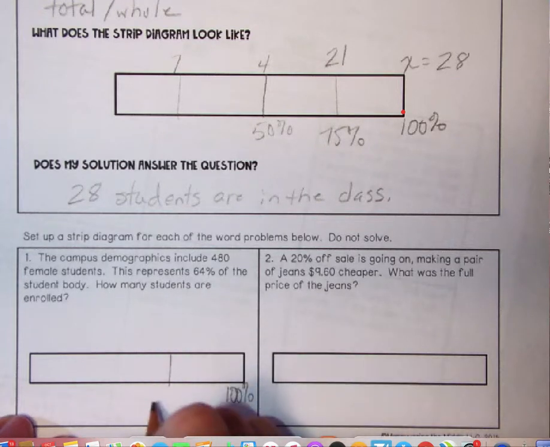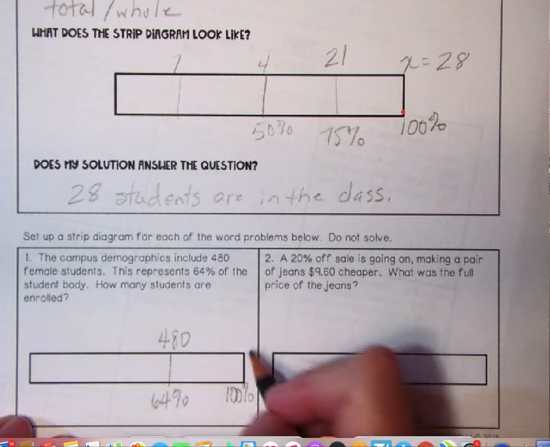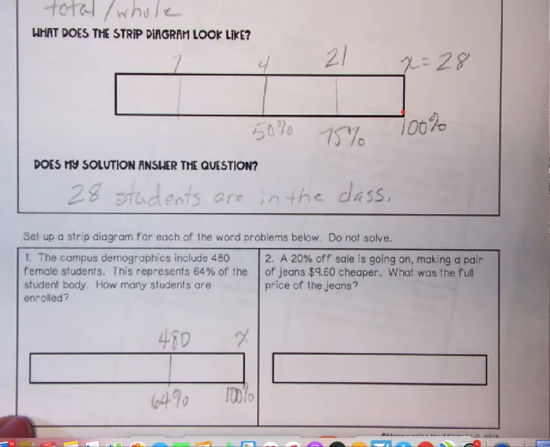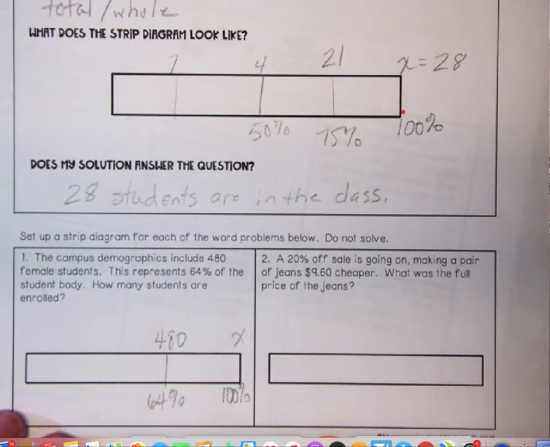This is not drawn to scale, but I know 64%. Does that represent the part of the student body? Yes, because you have males and females. So part of them are females. So that's what our strip model or our tape diagram would look like in this situation.